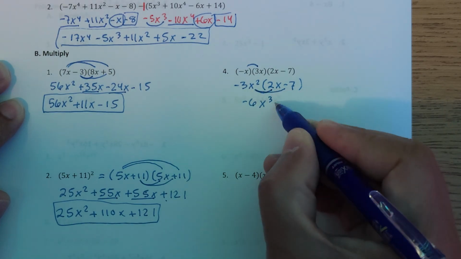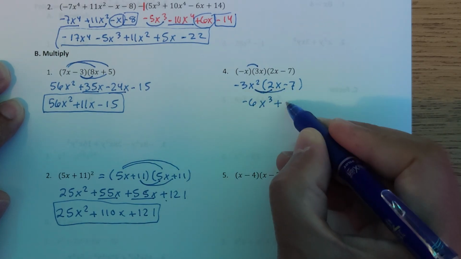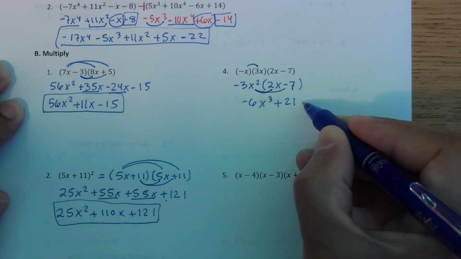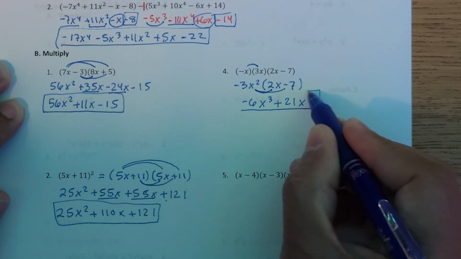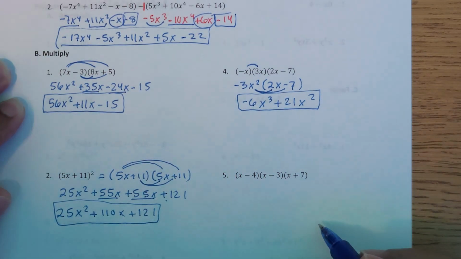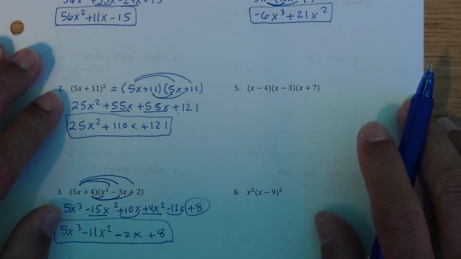Then negative times negative is positive 3 times 7 is 21, but this 3 has an x squared, so this is the product of those 3 terms. Okay, all right, next example.